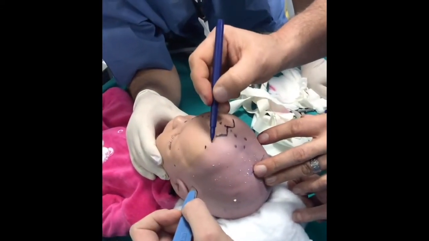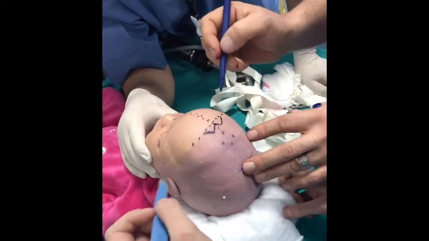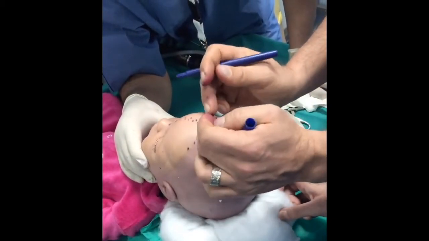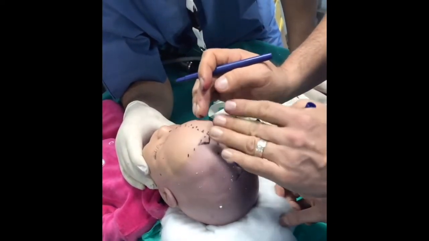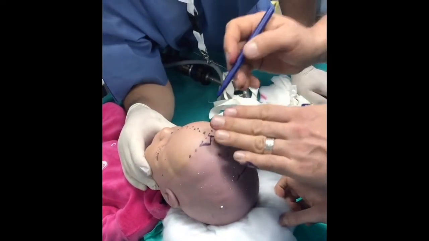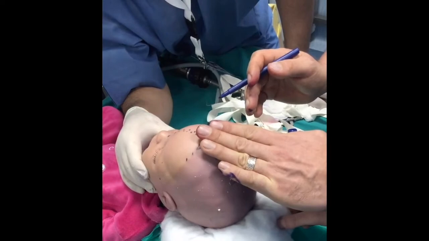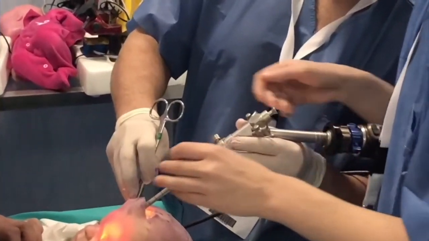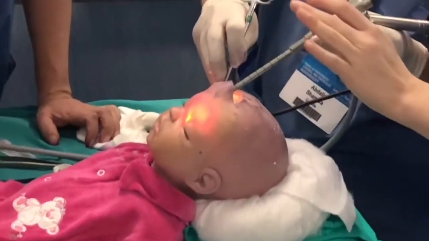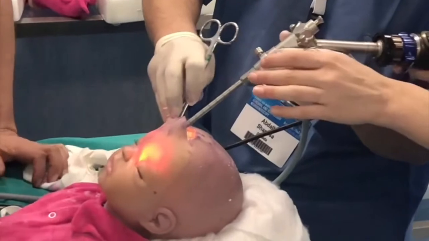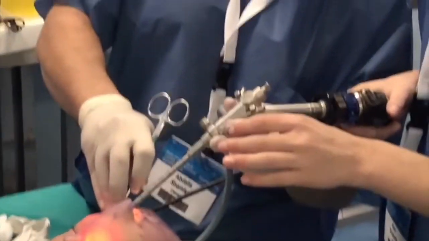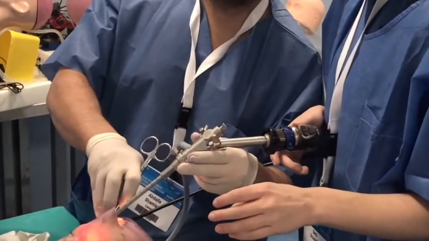The model presents a skin consistency quite similar to human skin, allowing trainees to experience the difficulties of the technique. Endoscopic technique. In the first step, skin is dissected from the bone. Then, the trainee can enter the endoscope to perform epidural dissection and bone removal.